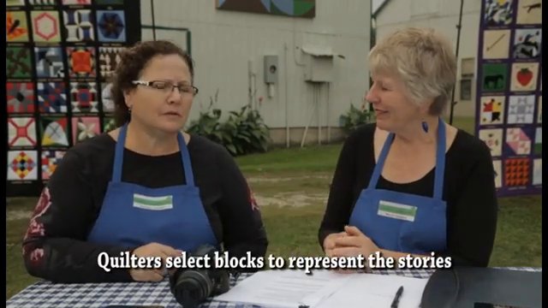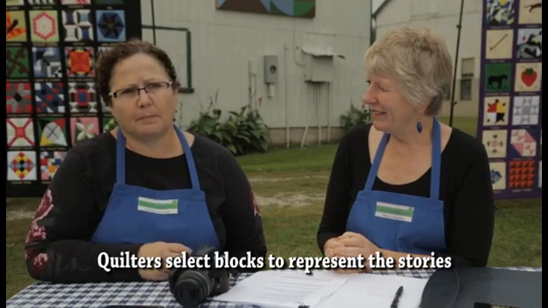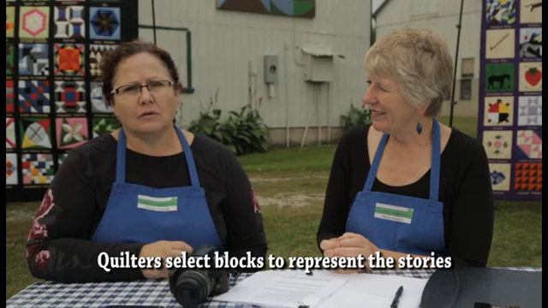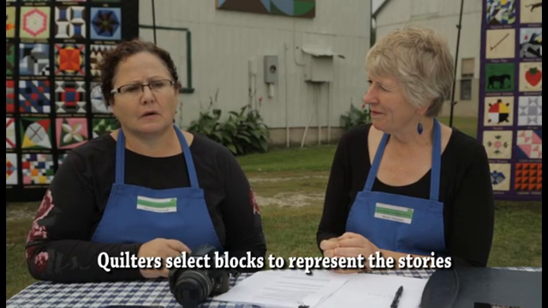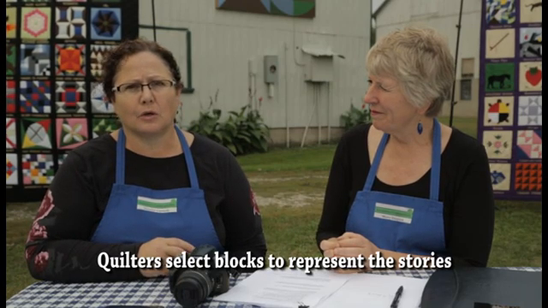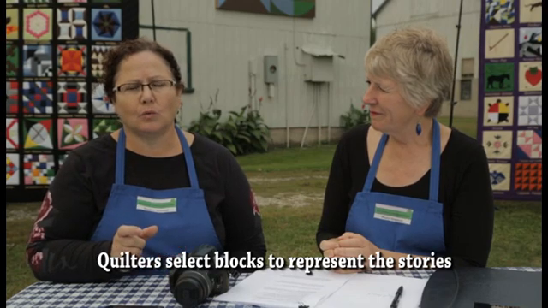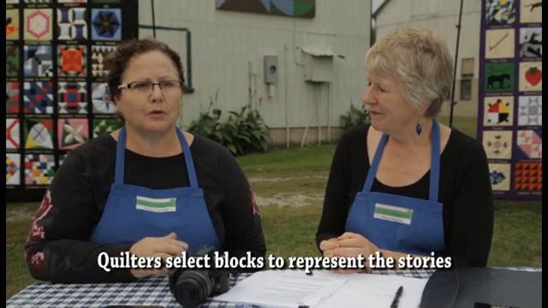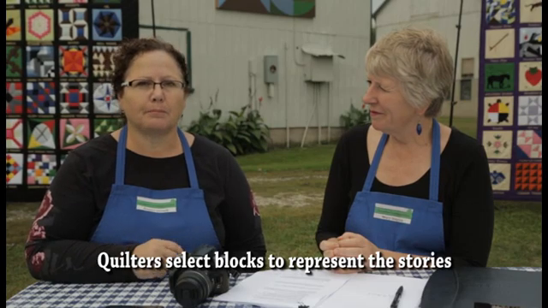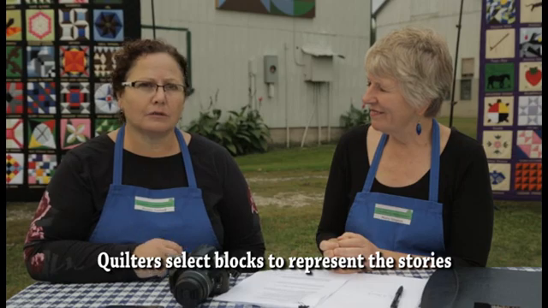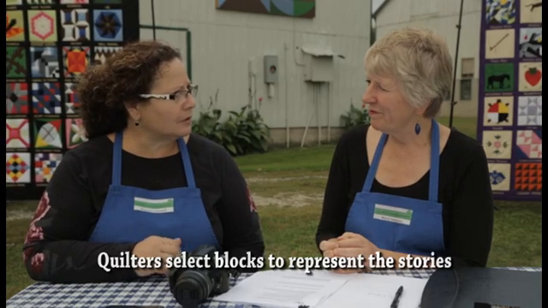Yes, so we used programs called Block Base and EQ7. And on those computer programs, there's about 6,500 quilt block patterns, but you have a search with keywords, and if you put in log cabin, 30 different patterns would come up. So that was really good for developing our themes with our quilts, Mary.